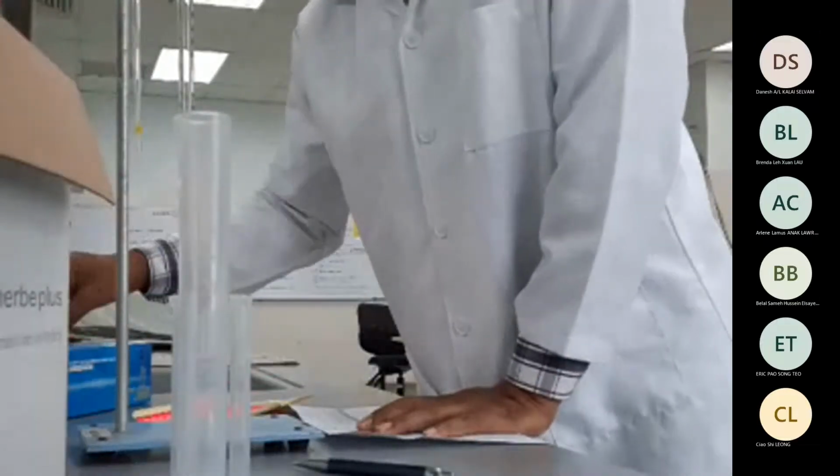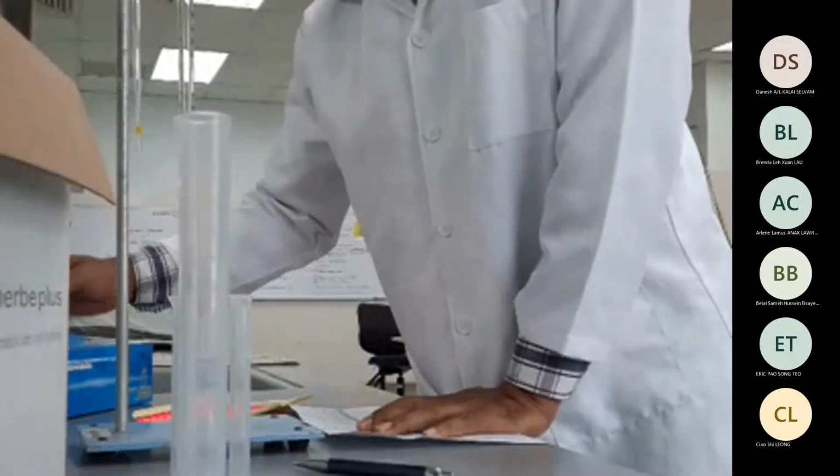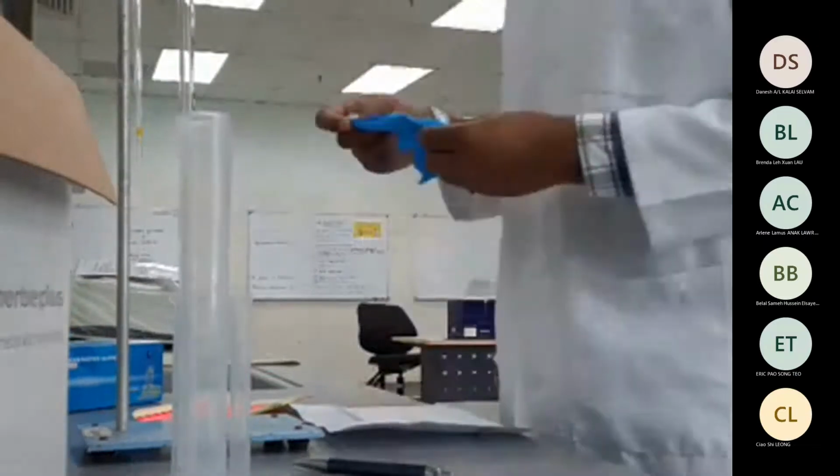Okay, so let's start doing it. I'm leaving my phone here. Please let me know if you cannot see. I hope that you can see. First thing is I have to wear gloves. Safety is the most important thing in the chemical lab.